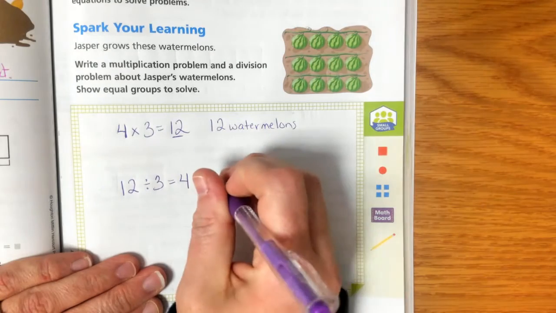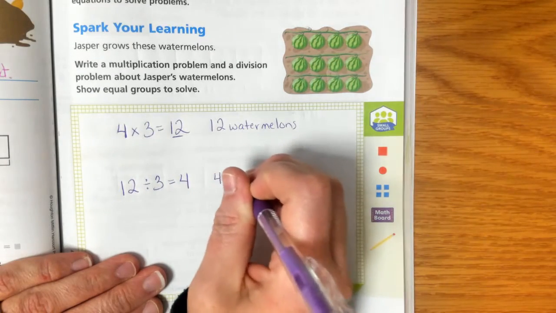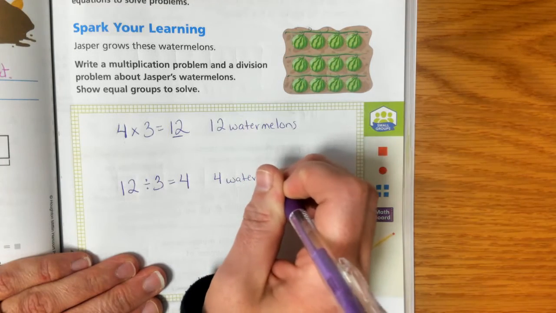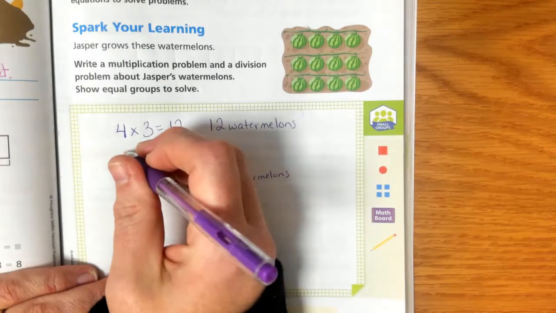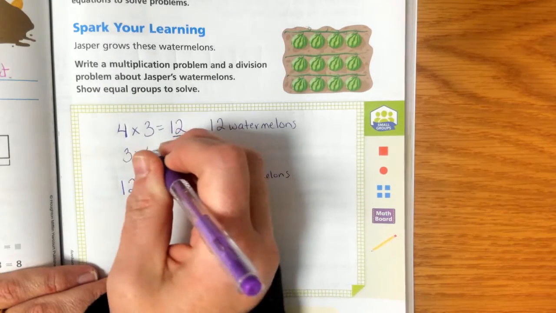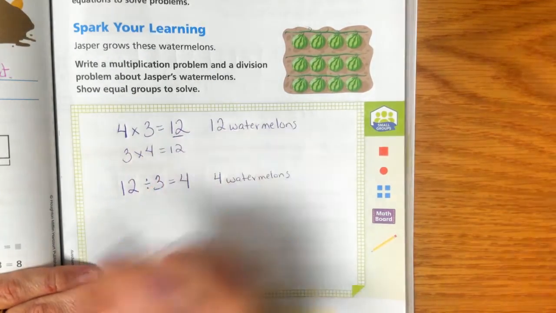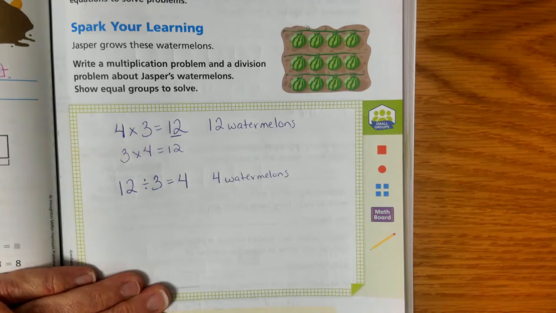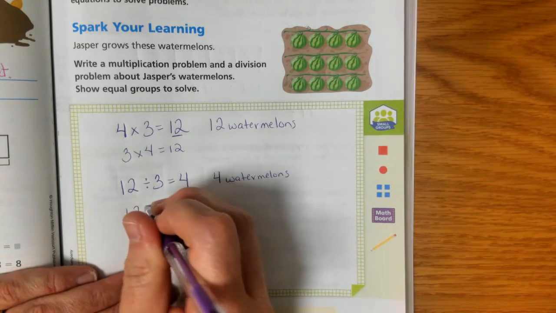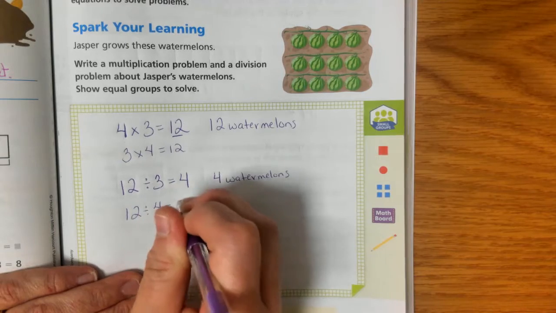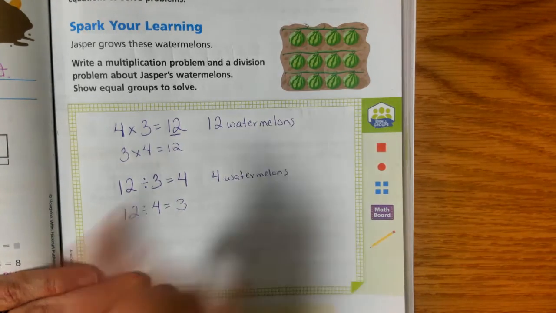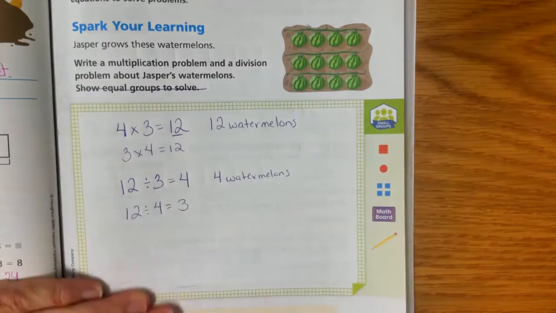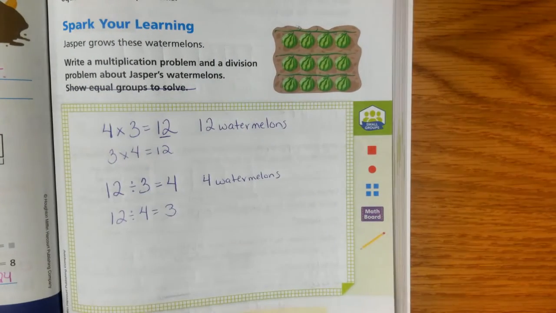So then we would have 4 watermelons, depending on what we were asked. Could we have written 3 times 4 equals 12? We sure could. And could we have written the division problem 12 divided by 4 equals 3? Yep, we sure could. We're not going to show the equal groups. We're just going to do our multiplication and division.